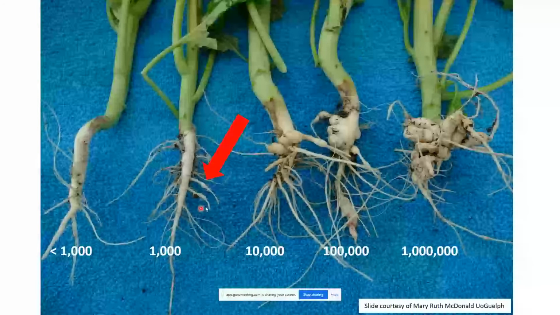So if you can catch clubroot symptoms at this 1,000 to 10,000, you're going to be in really good shape to manage this. If you wait until there's 1,000,000 or even 1,000,000,000 resting spores per gram of soil, well, you're in tough. That's going to be a tough situation to manage.